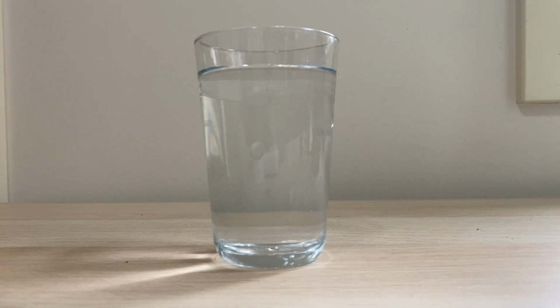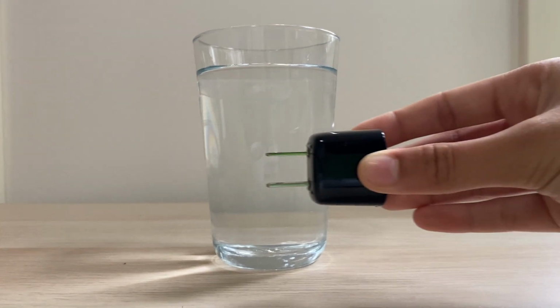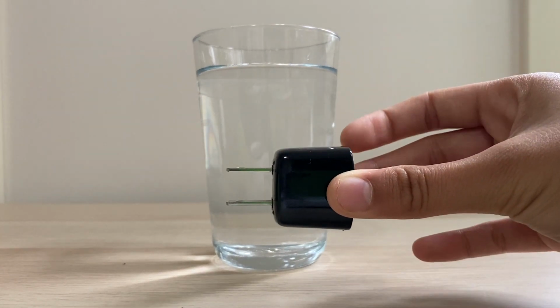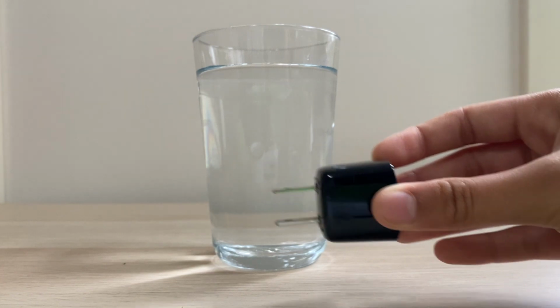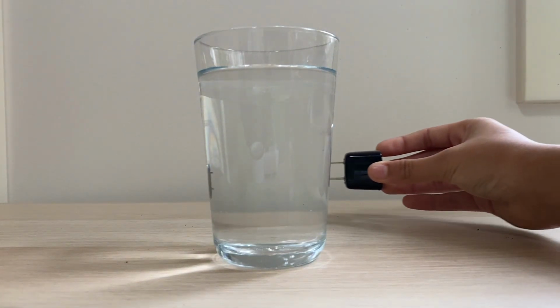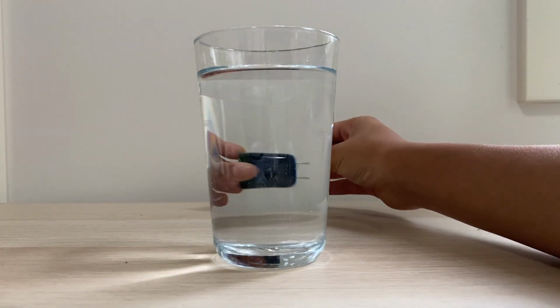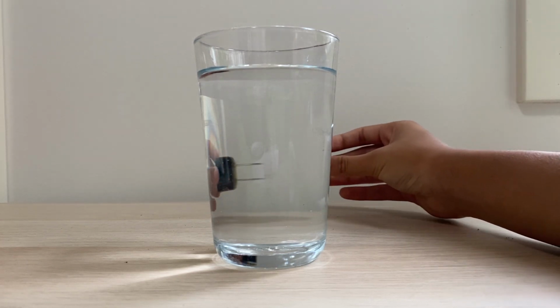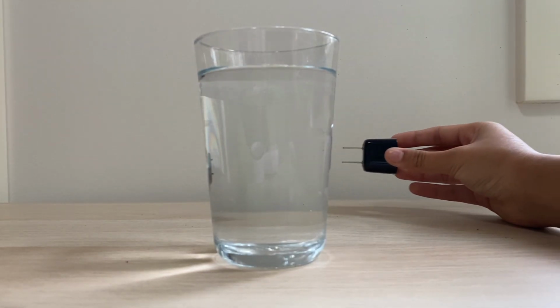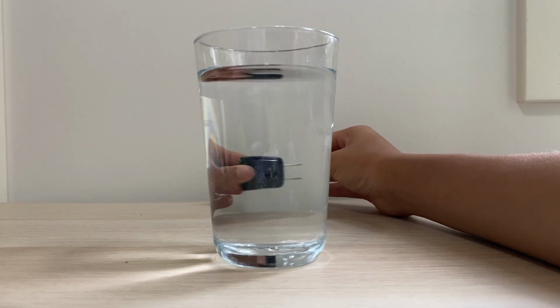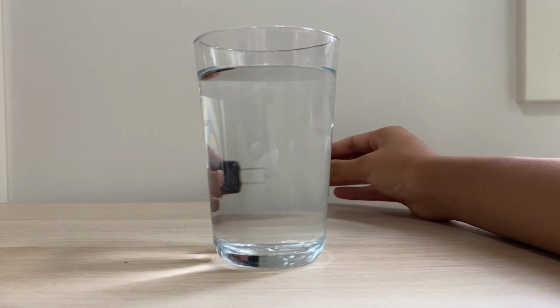But before we do that, let's take a look at a few more examples. We have a charger. What will happen if we put it behind the glass of water? Once again, it changes direction. You can see that it just flips. How did this even happen? We will cover that in the video.